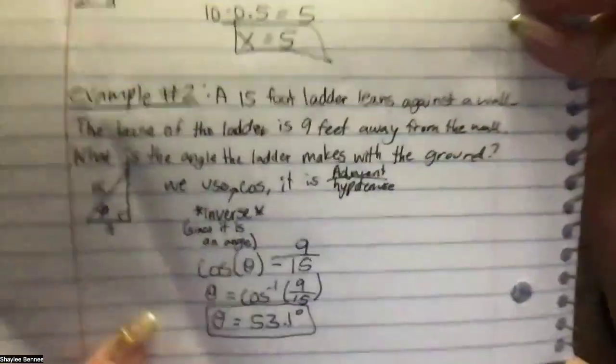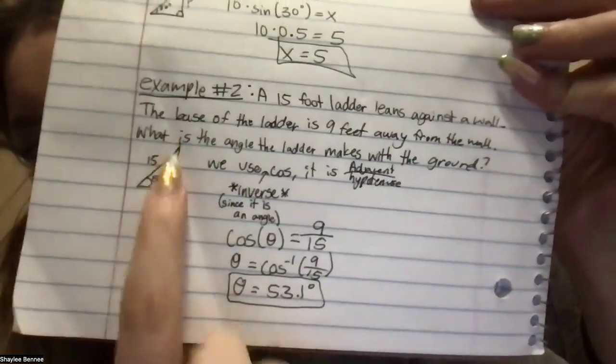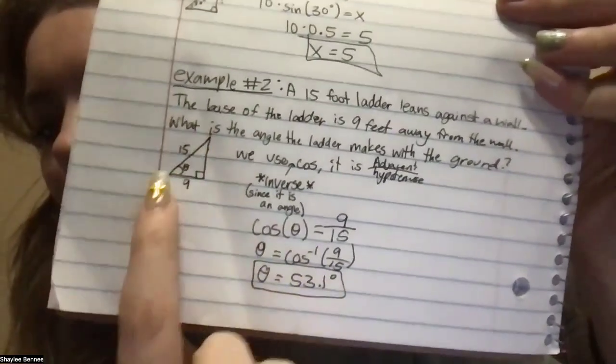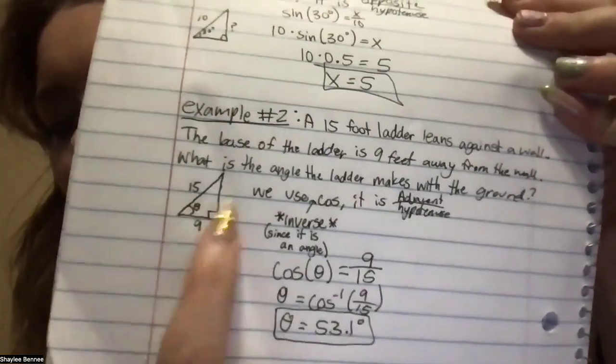Okay, example number 2. So a 15-foot ladder leans against a wall. The base of the ladder is 9 feet away from the wall. What is the angle the ladder makes with the ground? So here's a little triangle I drew. So this is the ladder. This is the wall. It's 9 feet away from the wall. The ladder is 15 feet. And we're trying to find what is this angle, theta.